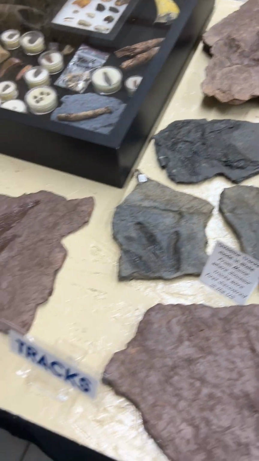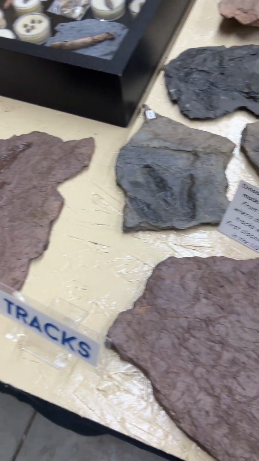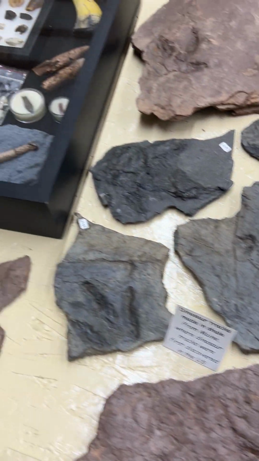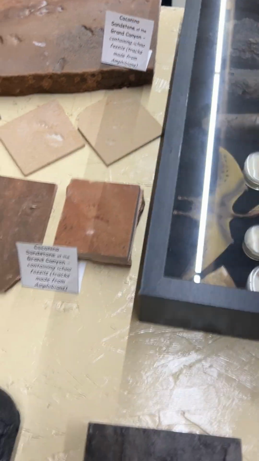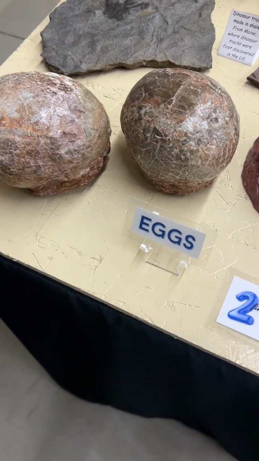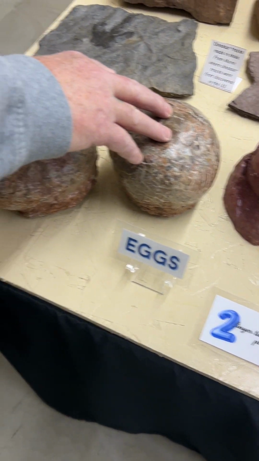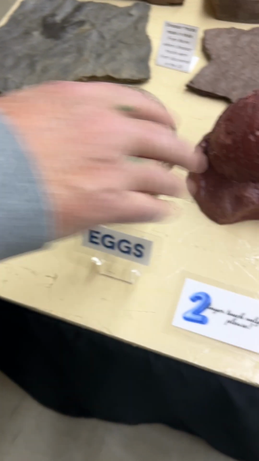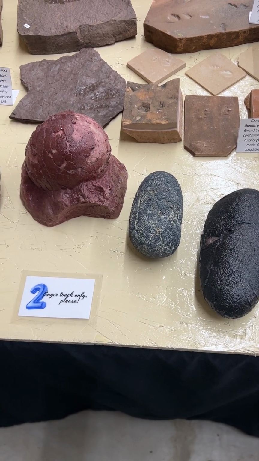And then I have, of course, dinosaur tracks, eggs, teeth. These are all favorites of kids. Most of the teeth are real. I do have some reproductions. The 2 eggs that are real are here on the end, and then these are reproductions or casts of authentic eggs.